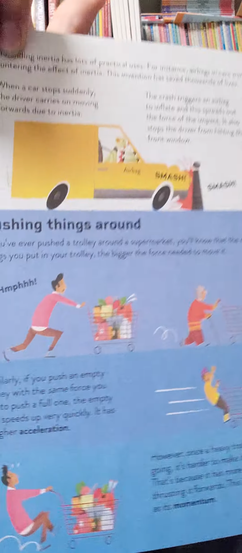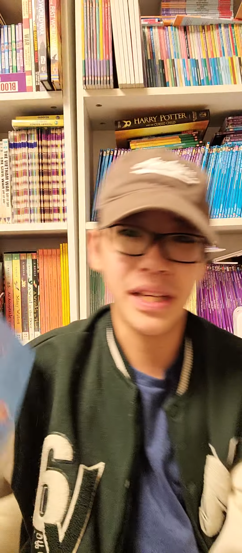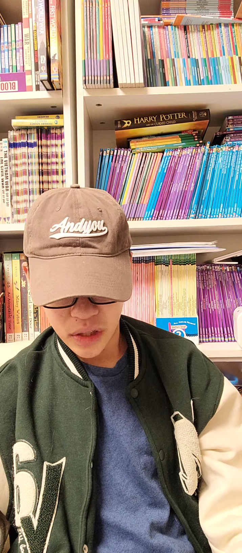Now, pushing things around, you might have known this. It's easier to push a non-full trolley, and it's harder to push a full trolley, and it's way easier to go skateboarding on an empty trolley, and of course it's harder to stop an already moving full trolley because of something called friction. Speeding up is called acceleration, and momentum is basically the speed you're going at.